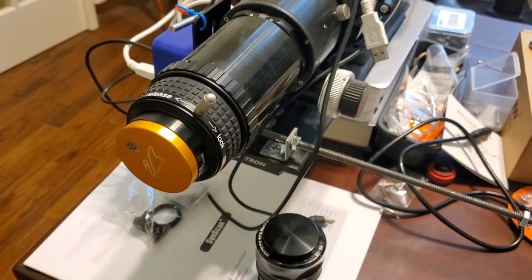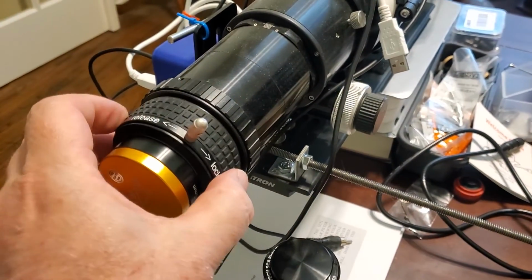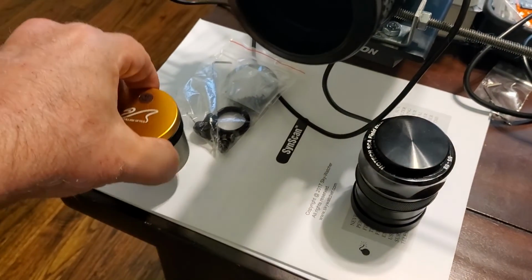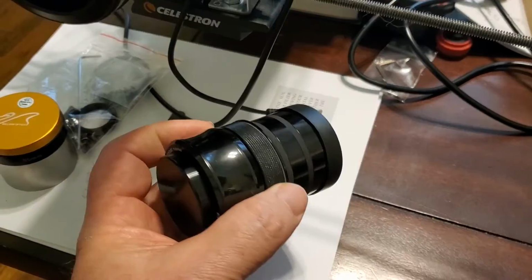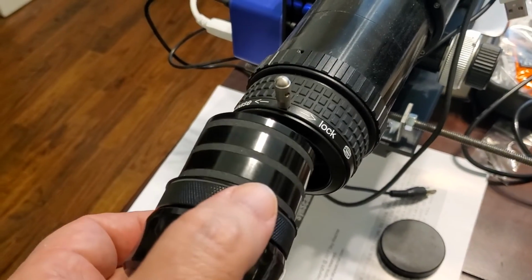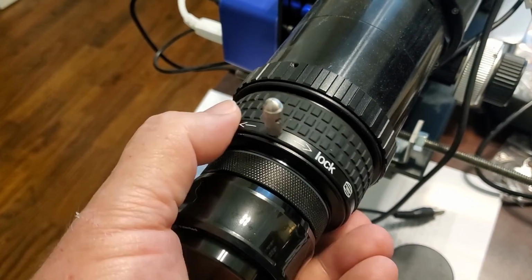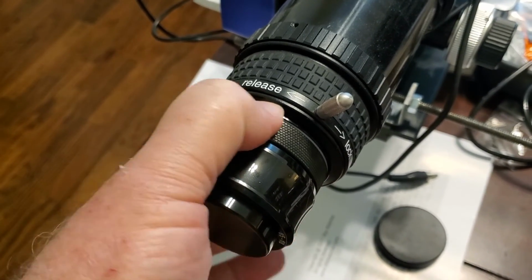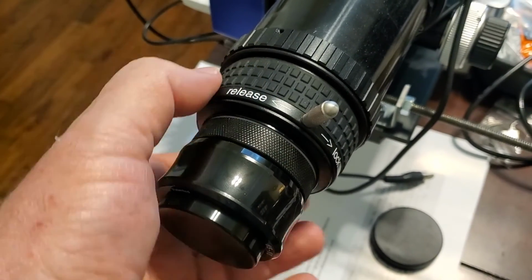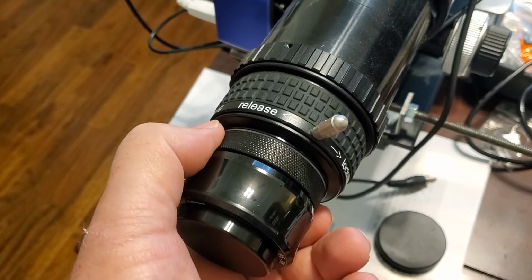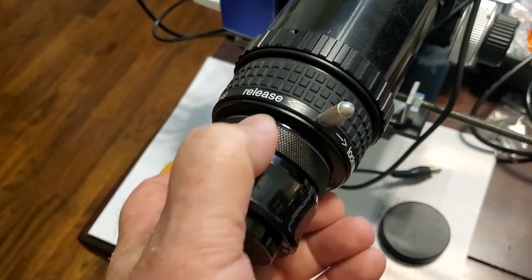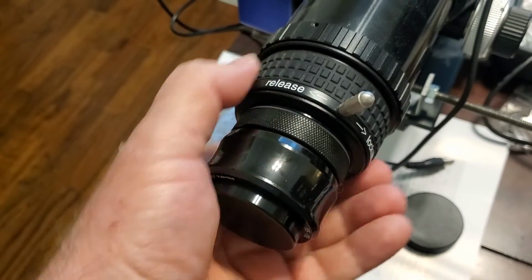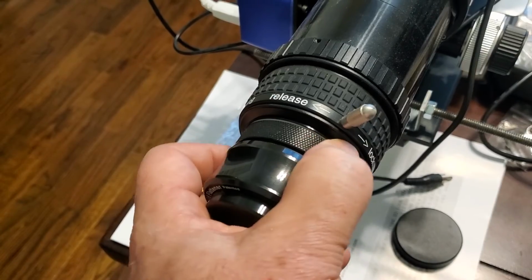So the first thing I need to do is to turn the click lock and remove the field flattener from Explore Scientific, and then install the Hotech field flattener into the click lock, and we can tighten it down to hold it. And then we want to turn this, which expands the little O-rings that are inside the self-centering attachment. And as you turn this, it gets tighter and tighter as those O-rings expand within the barrel of this click lock.